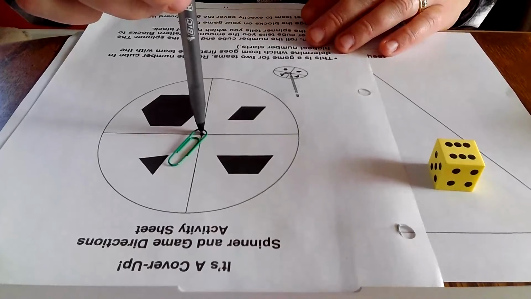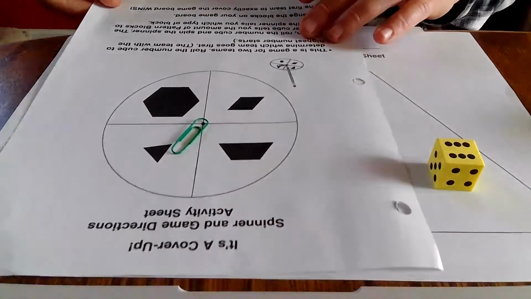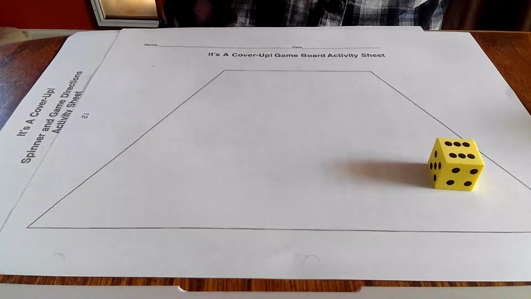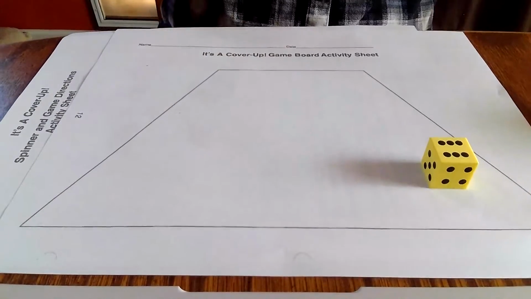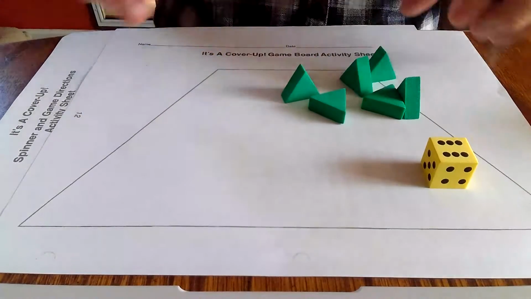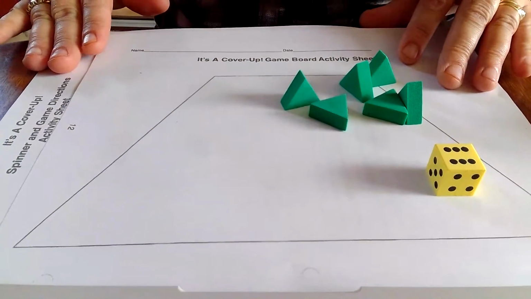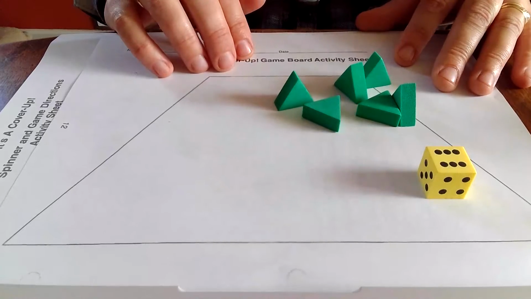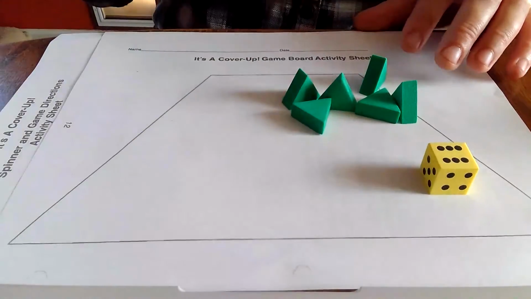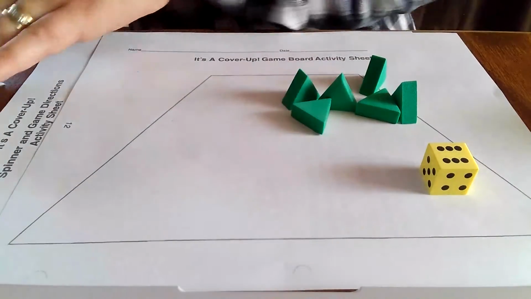So I know I am to have 6 triangles. Now when you're playing against somebody, you'll want to have 2 of these trapezoids because you want to see who can fill up their trapezoid the fastest. All right, so I have 6 and I landed on triangles.